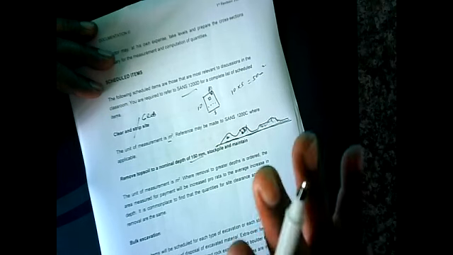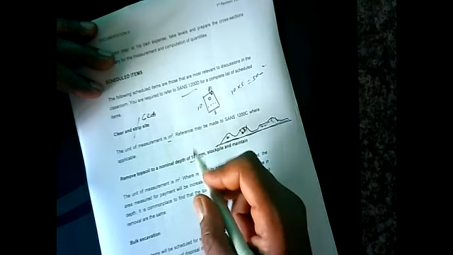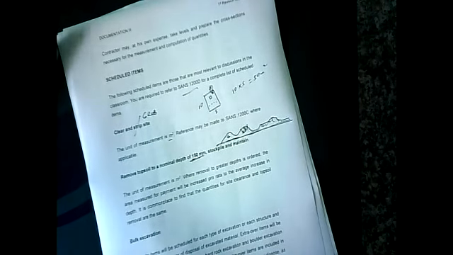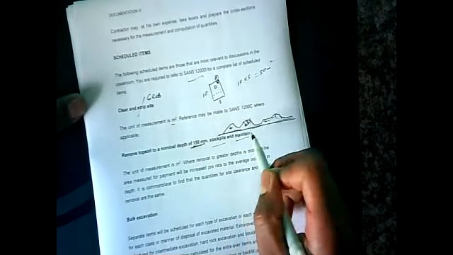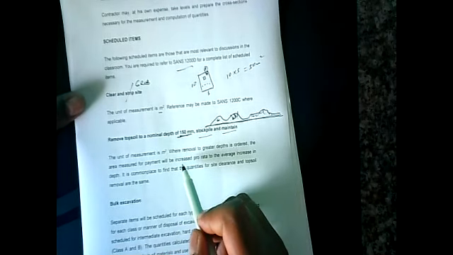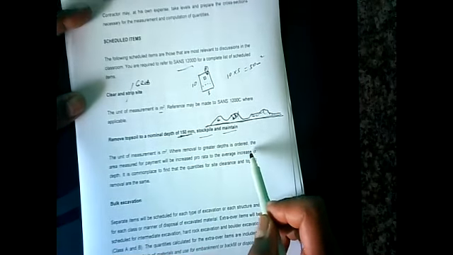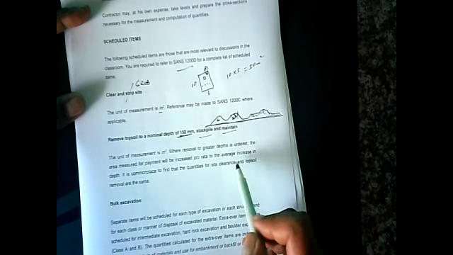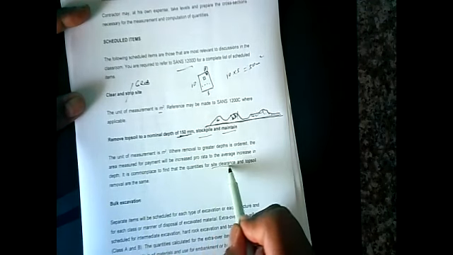So SANS 1200 is saying, remove the first 150 millimeters of topsoil. Stockpile and maintain, keep it on site. The unit of measurement is square meters. Where removal to greater depth is ordered, the area measured for payment will be increased pro rata to the average increase in depth. It is commonplace to find that the quantities of site clearance and topsoil removal are the same.